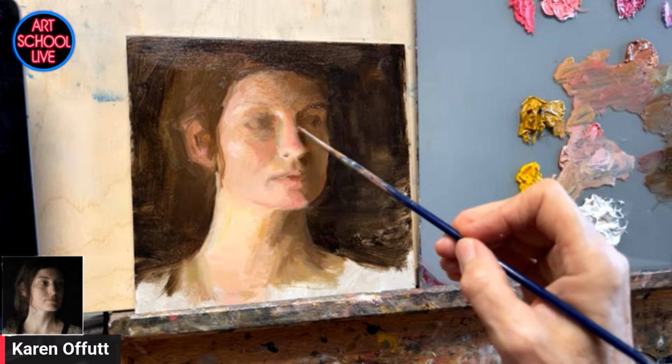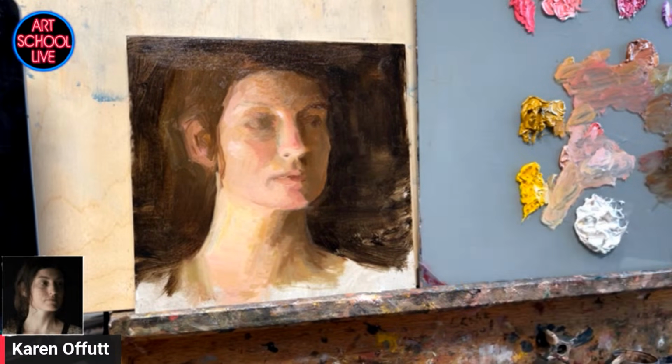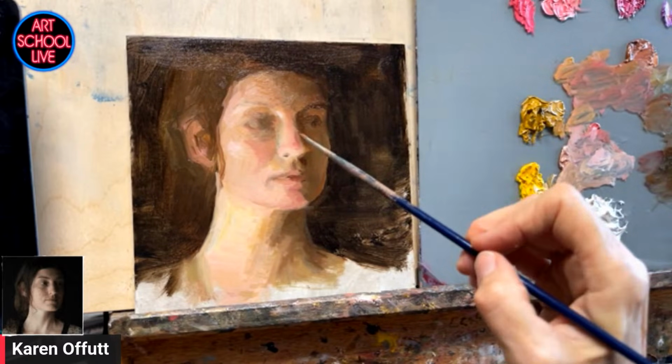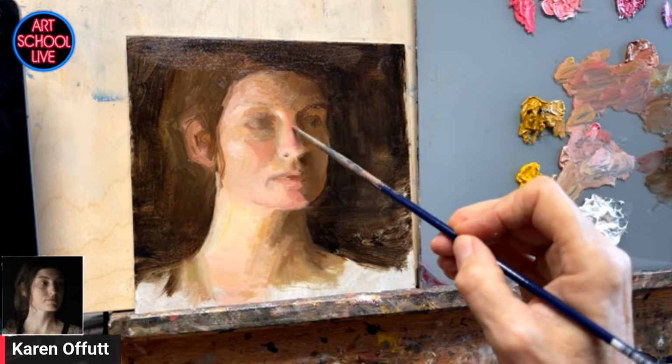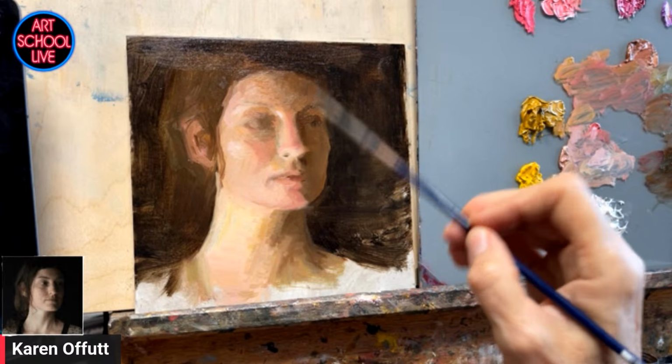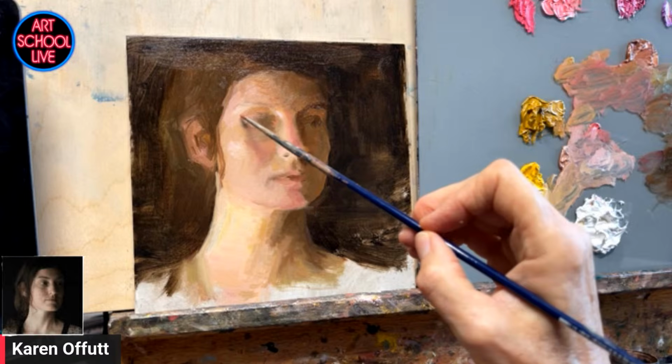I think that's such an important concept, and it was very foreign to me when I first started, and it seems not to come that easily to students: rather than completing this area and then the next area and then the one after that, to be consistently working around the form.